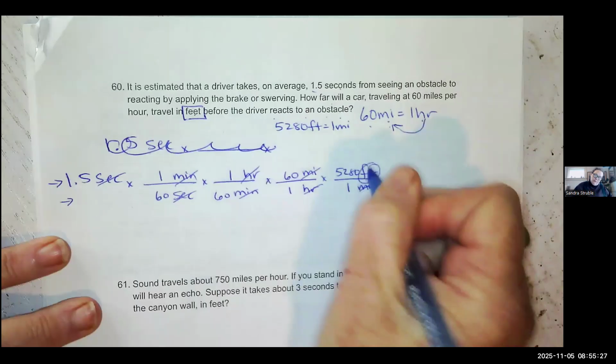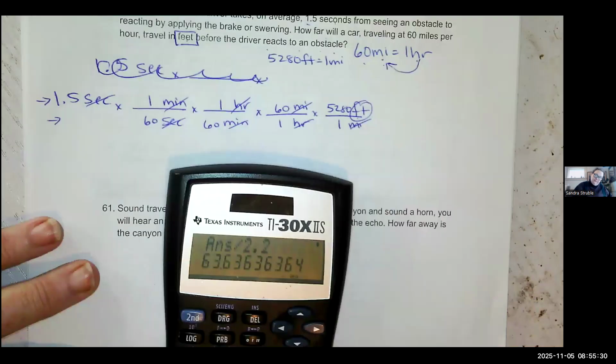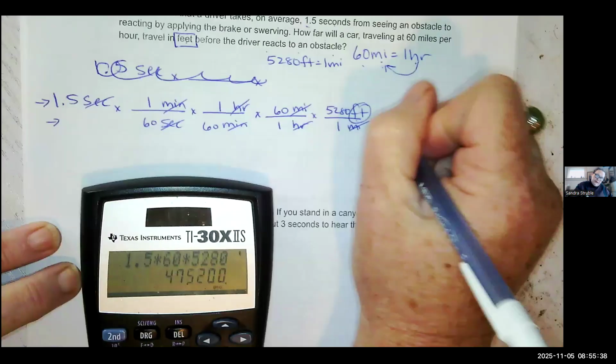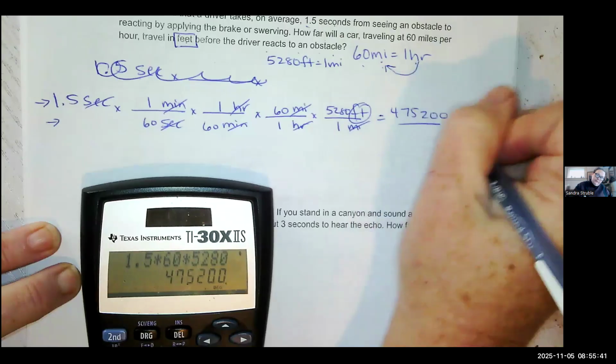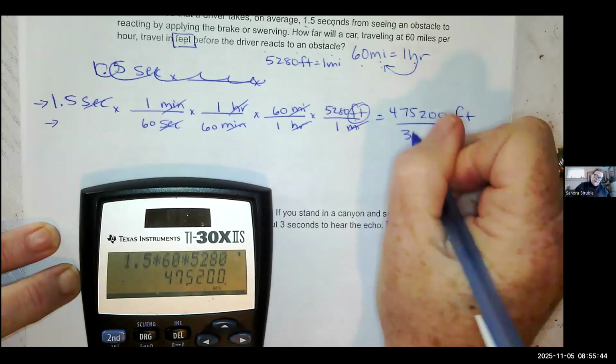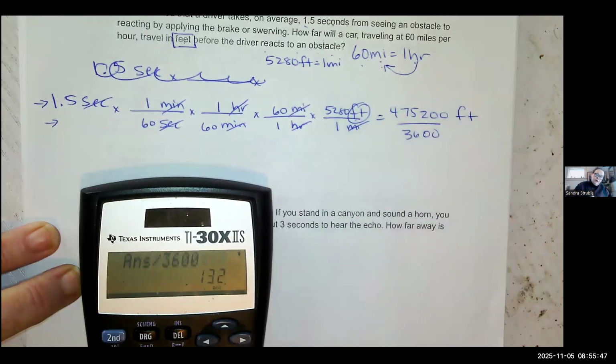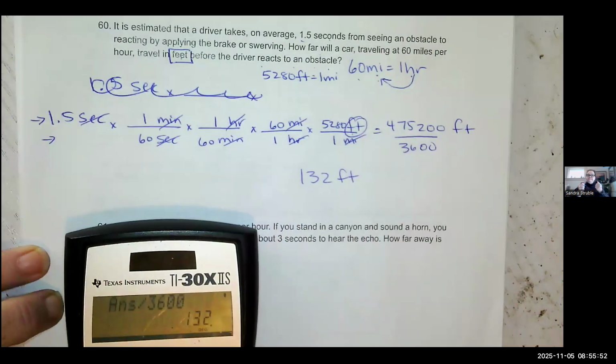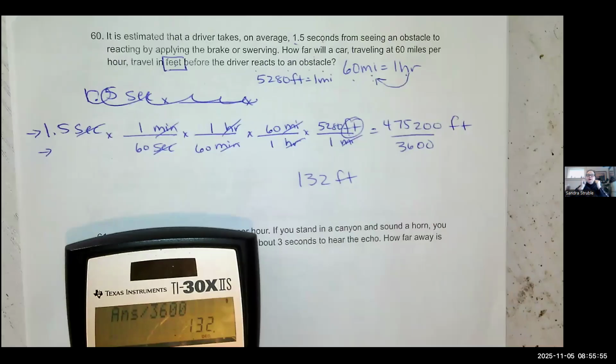Fantastic. So 1.5 times 60 times 5,280 is 475,200 feet divided by 3,600 is 132 feet. So if you're going 60 miles an hour and you see something, it takes your brain 1.5 seconds, and within that time period, you've gone another 132 feet. That's almost half of a football field. I think it's 44 yards.